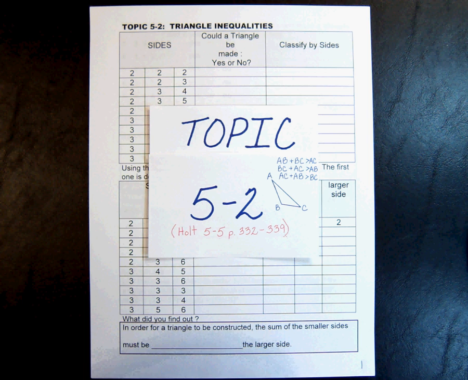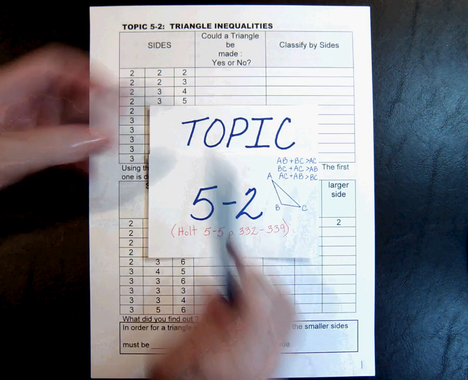Topic 5-2, referenced in our Holt textbook, Chapter 5, Section 5, pages 332 through 339. And we'll go over this picture in a minute.